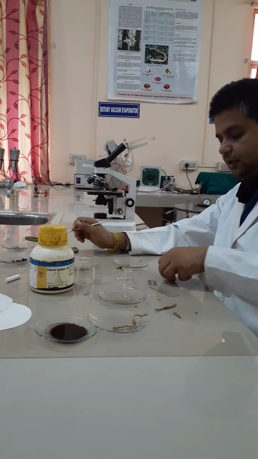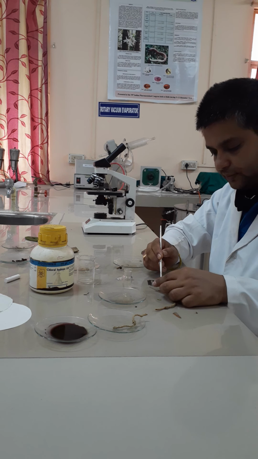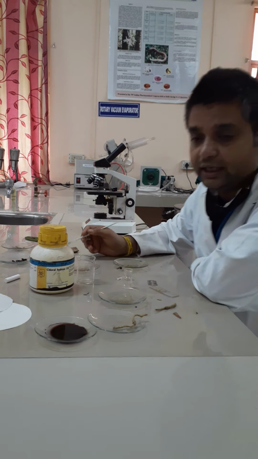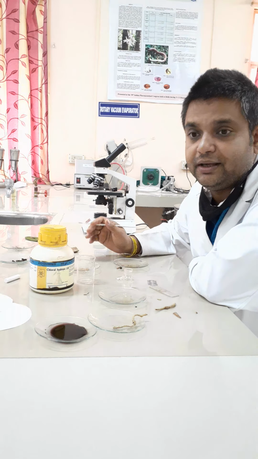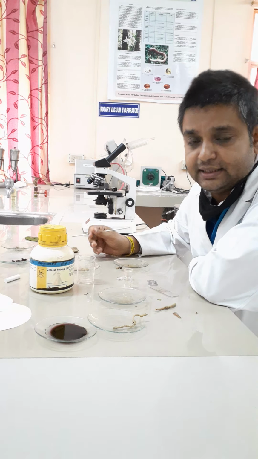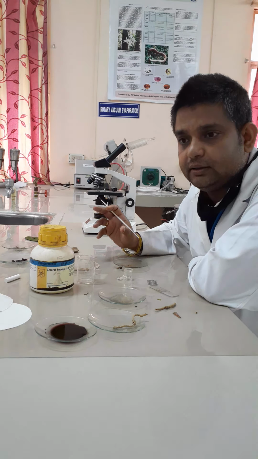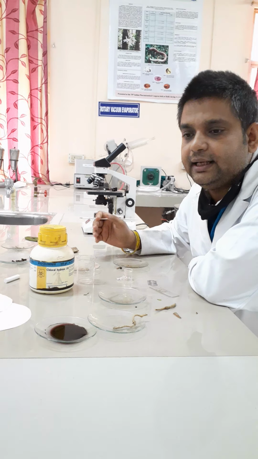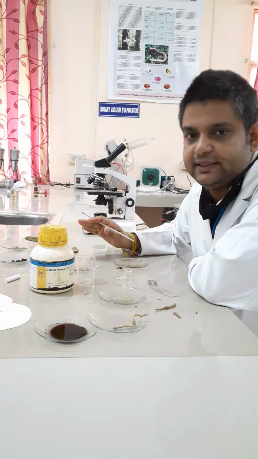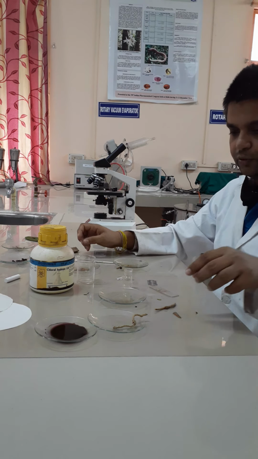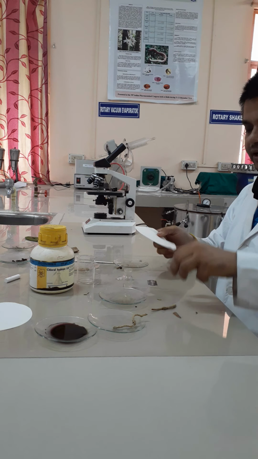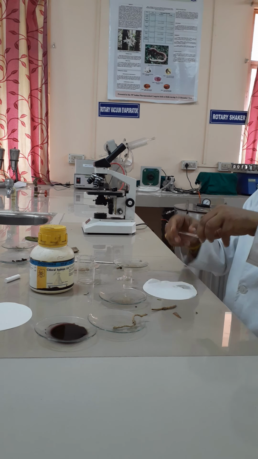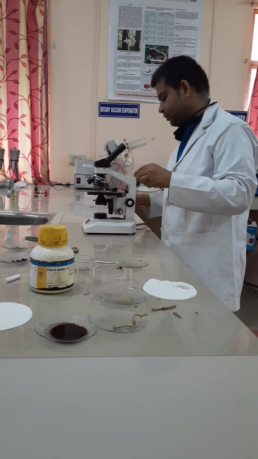Now you put the cover slip in that fashion. While adding the cover slip, be very careful that it should not contain any air bubbles. If air bubbles are present, they may significantly hinder the observation of cellular characters. Moreover, if air bubbles are present inside the slide, then remove the cover slip once again and place it. Now our slide is almost ready. Wipe out the excess reagent with the help of filter paper, blot it, and then place it under the microscope.